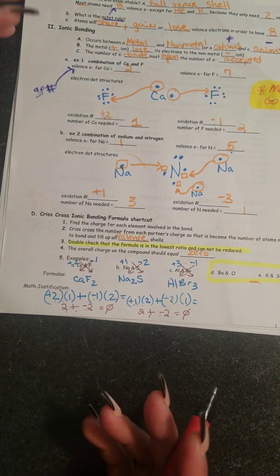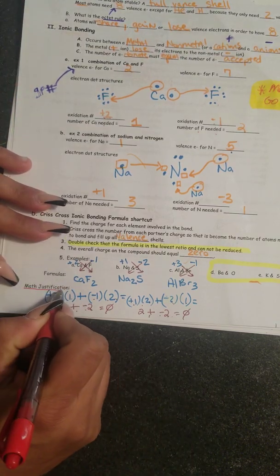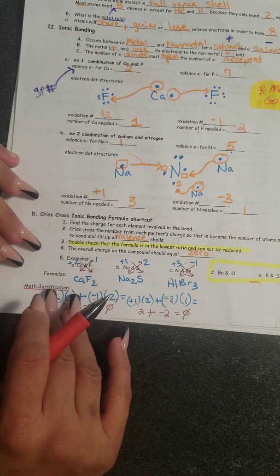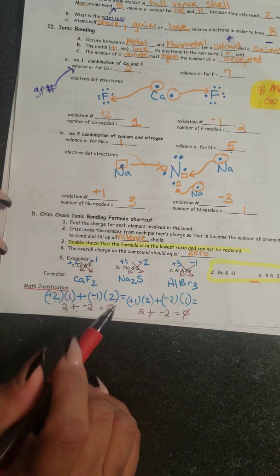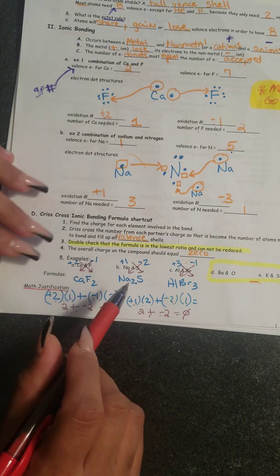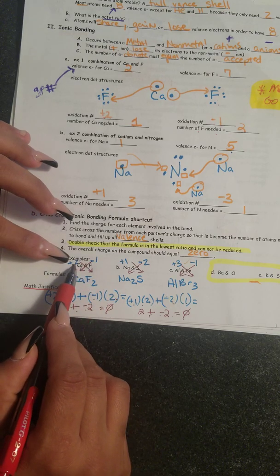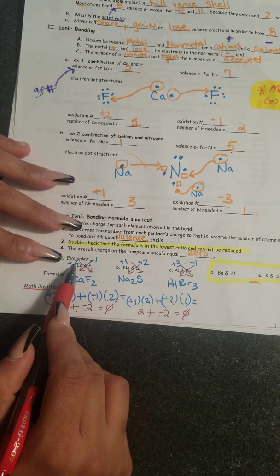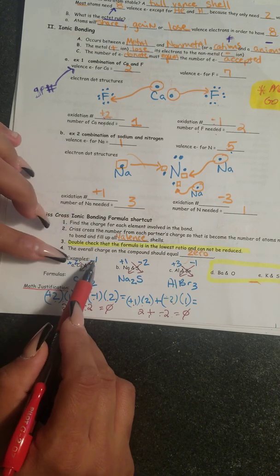But not only that, you can always do the math to justify it. You can go ahead and prove that this is correct when you do the crisscross method. What happens in the crisscross method is that you're going to go ahead and get the oxidation number. You're going to write it at the top.